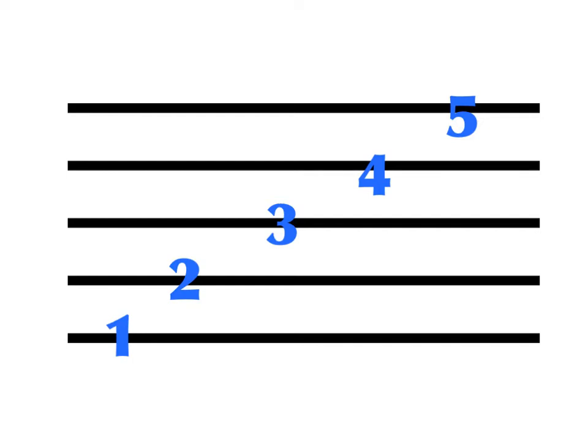The music staff has a total of 5 lines. We count these lines starting from the bottom to the top. The lowest line is number 1, and the highest line is number 5.